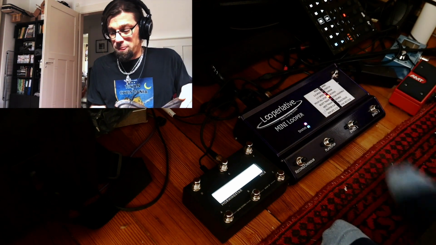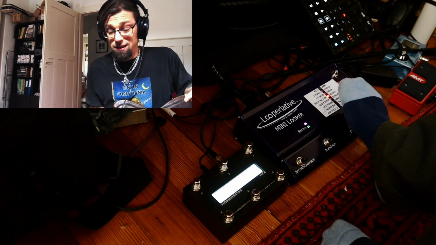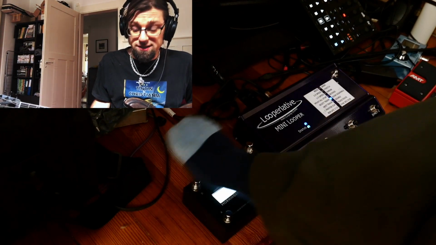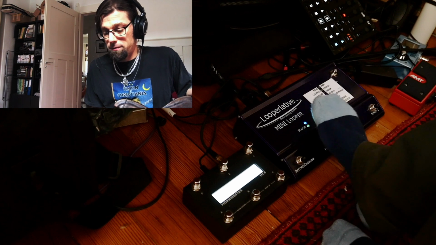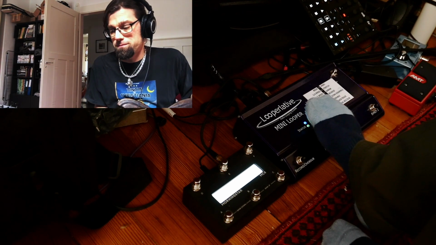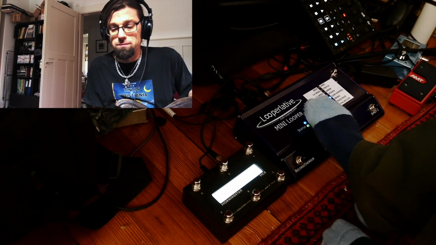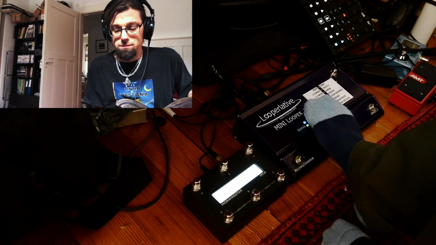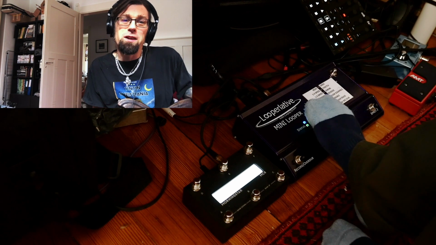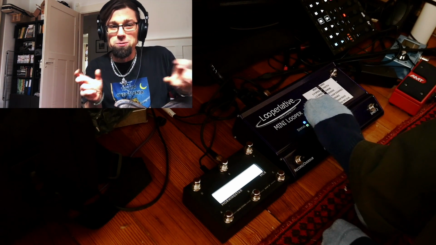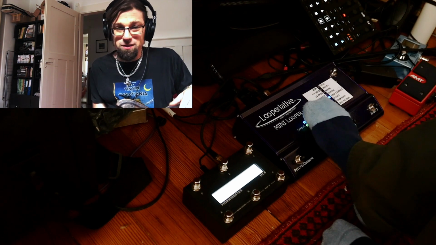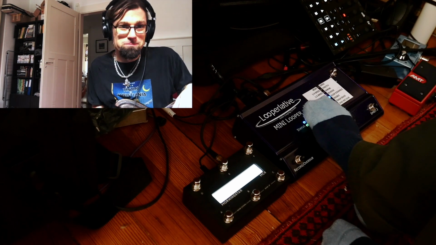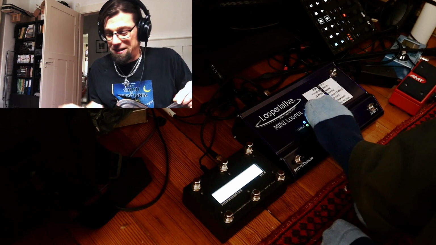We put loop 3 in reverse, and now I go to loop 1, I do accept, and then with play stop, I can kind of momentarily switch between 2 and 3 and create these abstract scenarios, let's say.